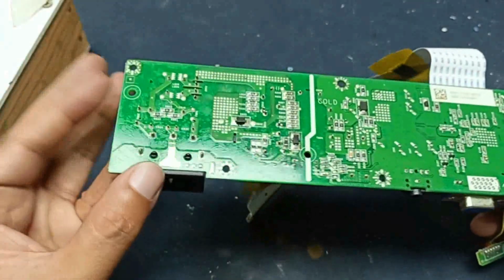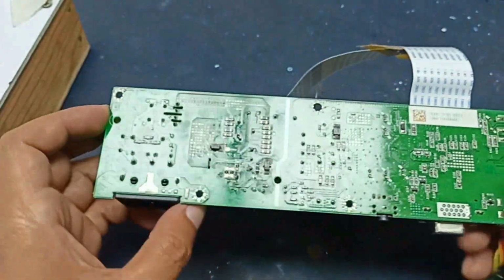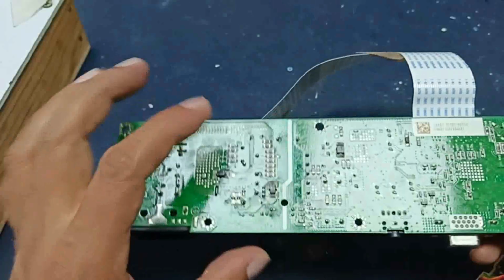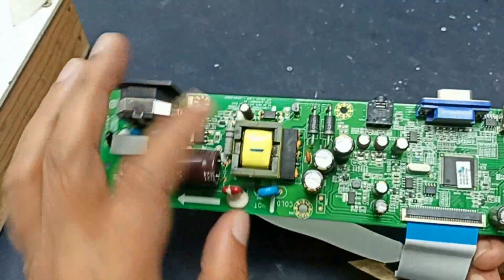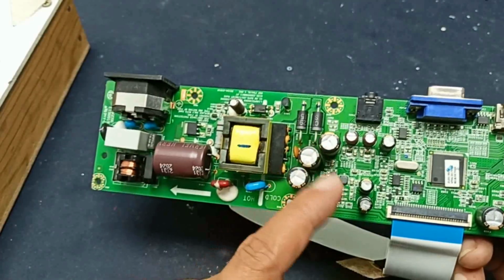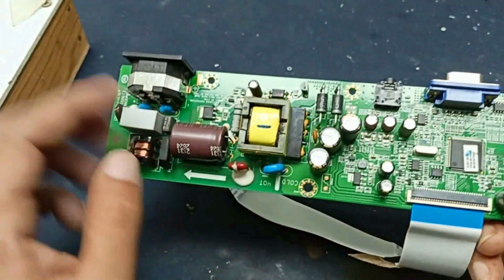And this is the AC connector, and this is the SMPS input side. This side is the input side, and this is the output side. Here is the rectifier used for outputting the voltage. Okay, let's see where the problem is happening.